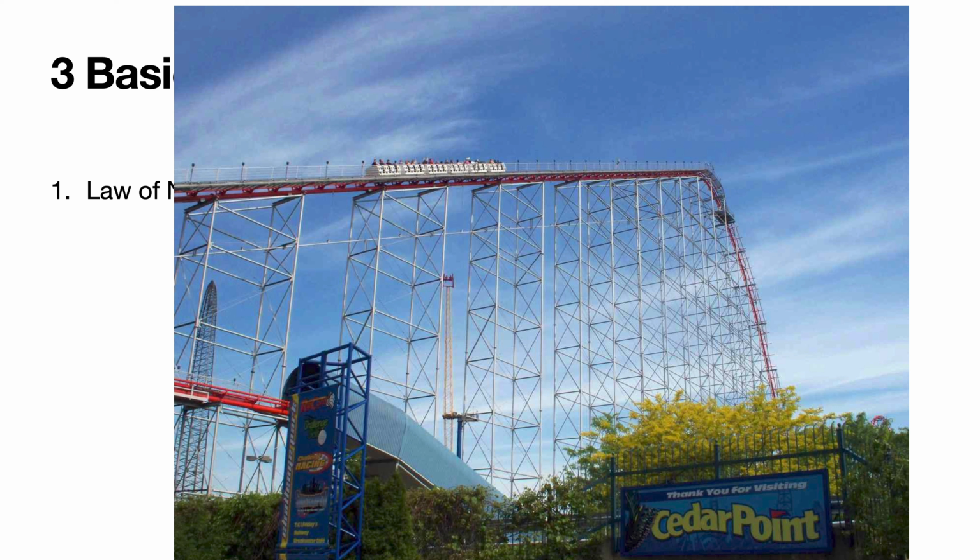Now, some people may say, well, what about the proposition that Magnum XL 200 is red? Isn't it both red and white? And sure, but what we mean by red here isn't necessarily red all over. We just mean that, say, maybe the track color is red, which isn't incompatible with the supports being gray or white. What the law of non-contradiction would forbid us saying is that Magnum XL 200 at Cedar Point is both red and not red, once we are clear what we mean about red.